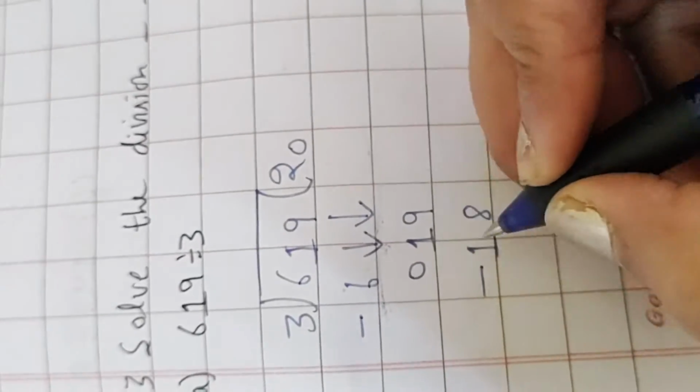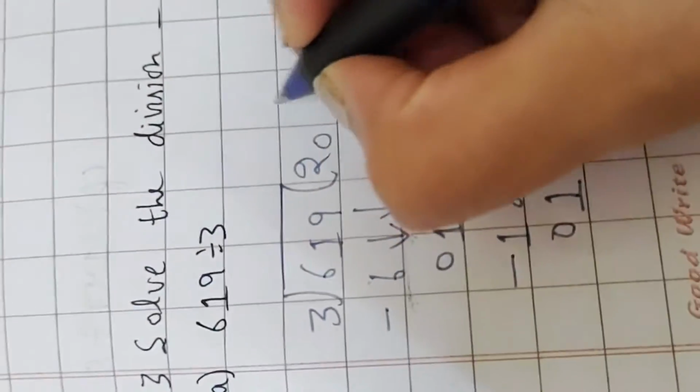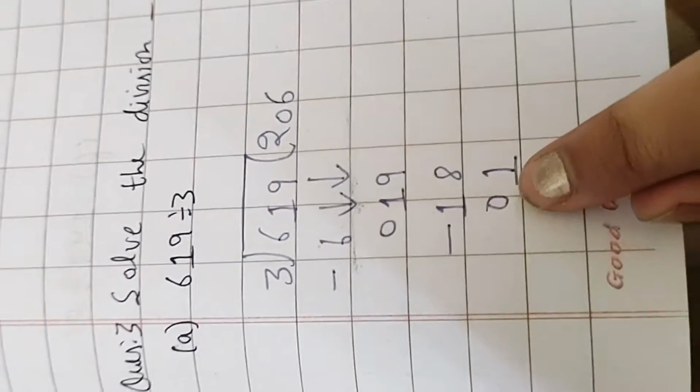9 minus 8 is 1, 1 minus 1 is 0, and here it will come 6. Okay, 206. So the remainder here is 1. So now we have to read this instruction.